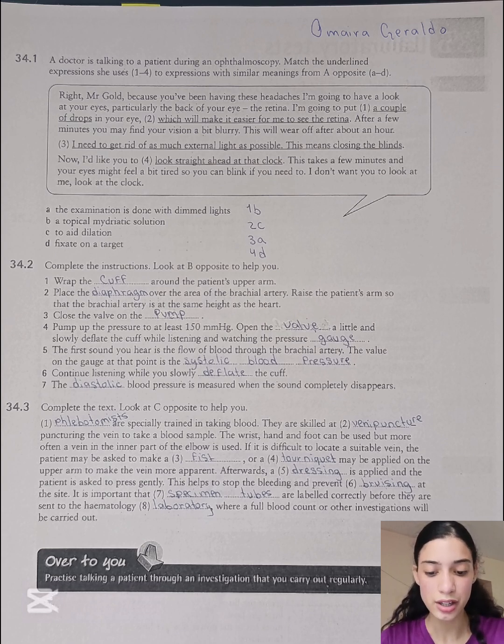3. I need to get rid of as much external light as possible. This means closing the blinds. Is the A. The examination is done with dimmed lights. And 4. Look straight ahead at the clock. Is the D. Fixate on a target.